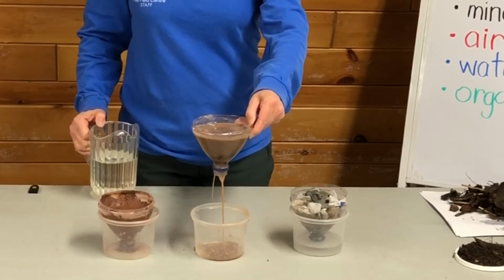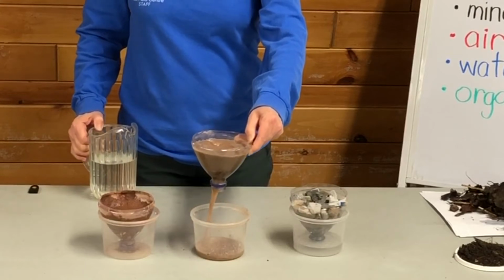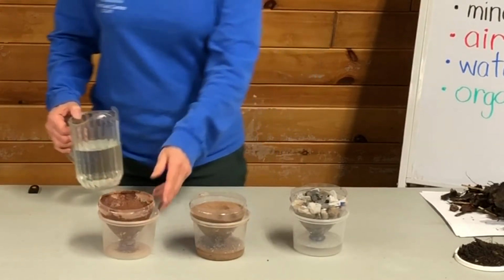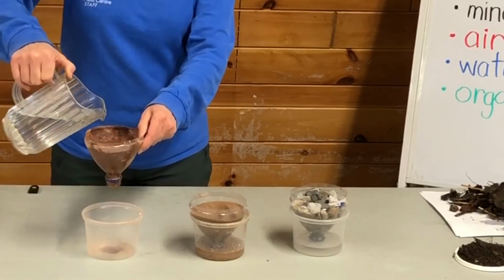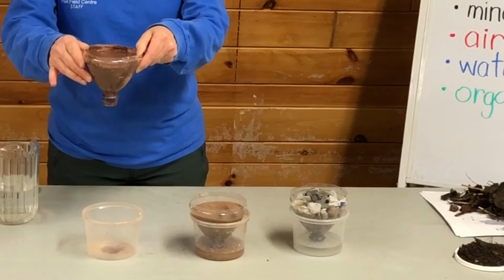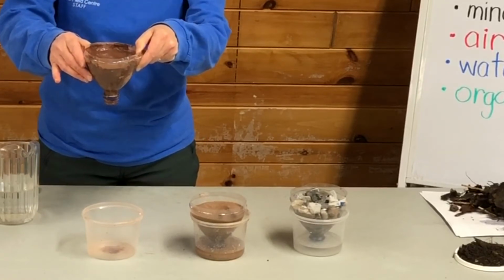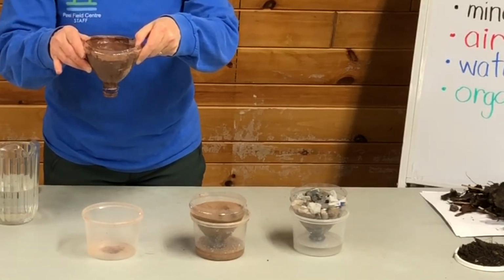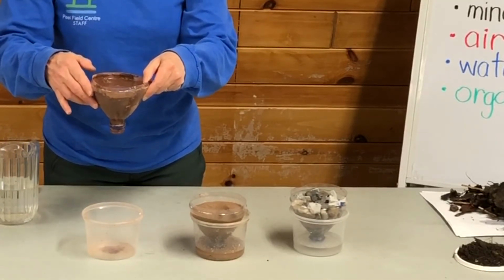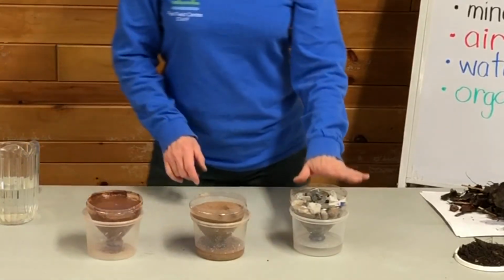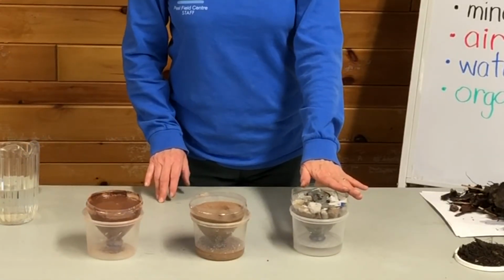Perhaps not as quickly or as freely, but the sand is moving quite fast. And then we have the clay. Anything? Nothing. So, I think you would agree with me that the water went through the gravel the fastest.